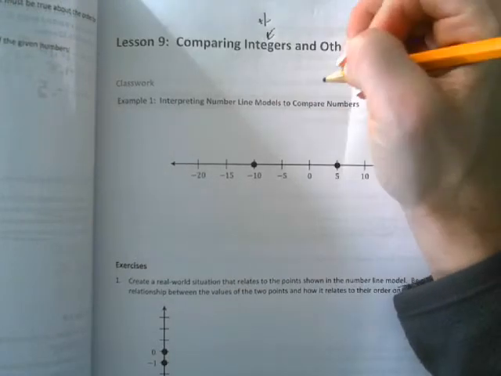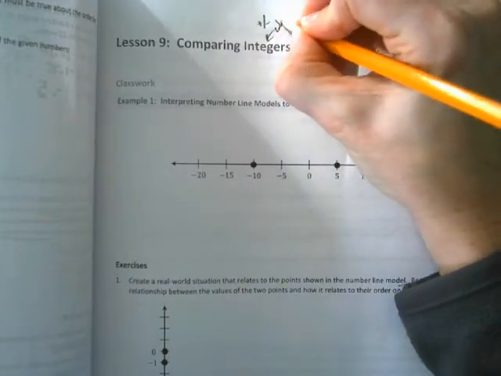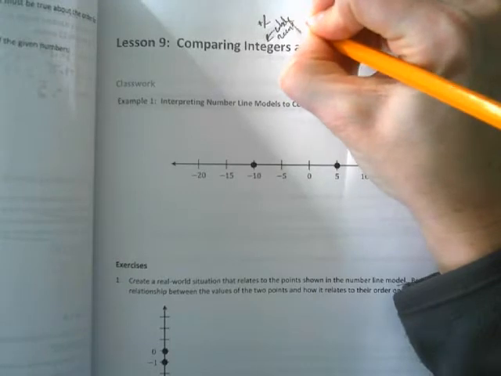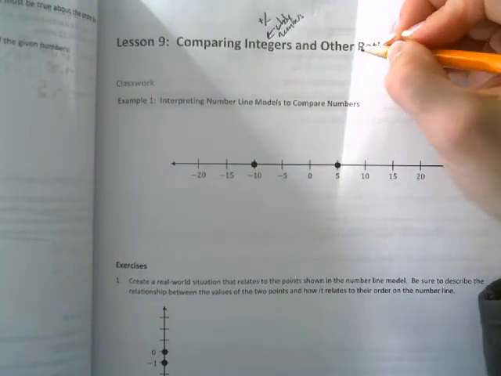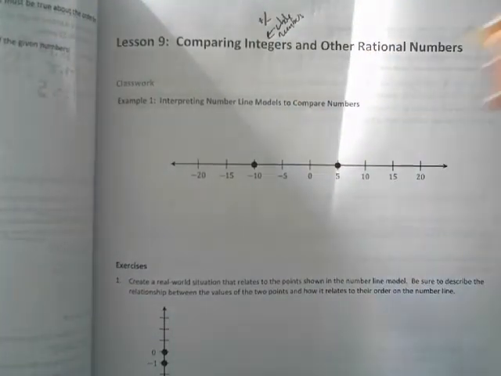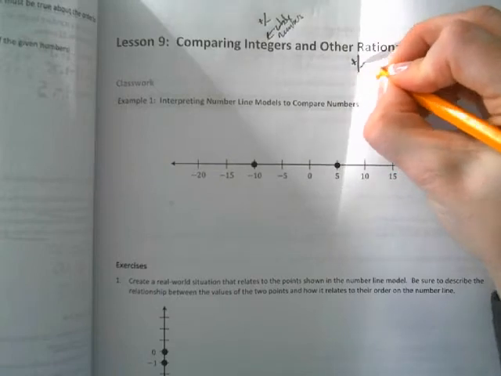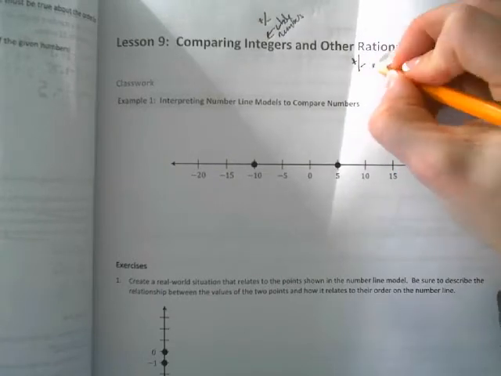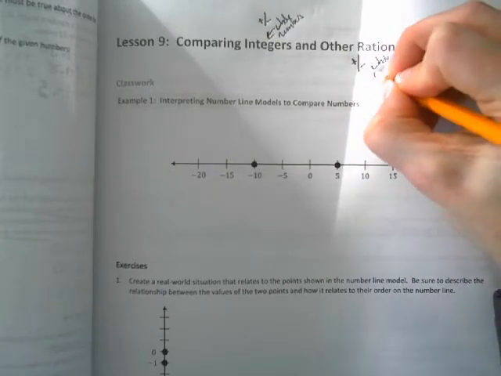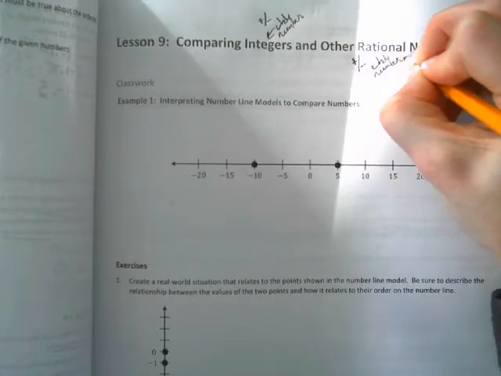Again, an integer is a positive or negative whole number, and rational numbers are positive and negative whole numbers, fractions, and decimals.